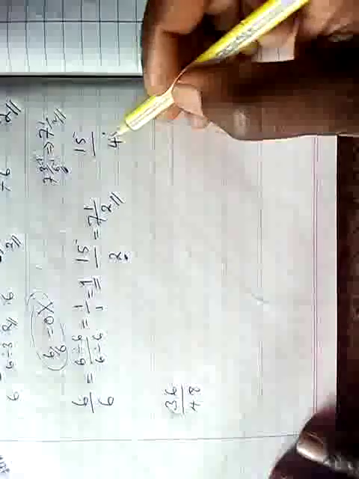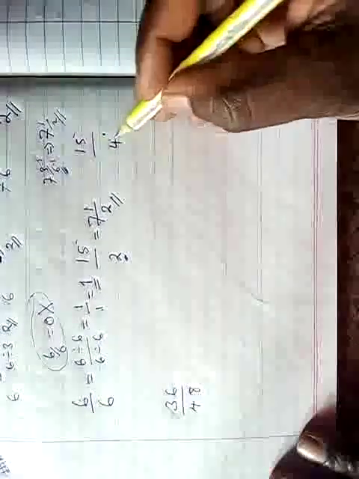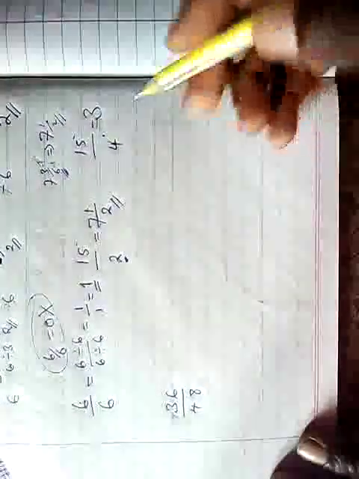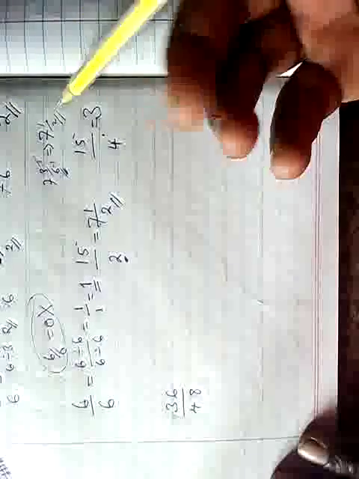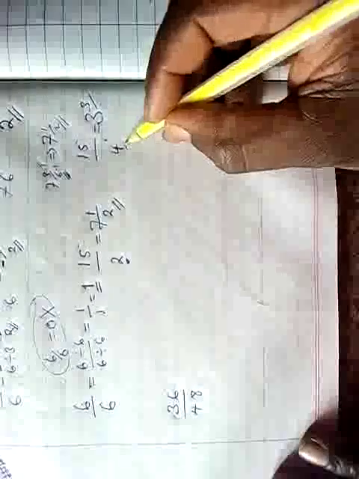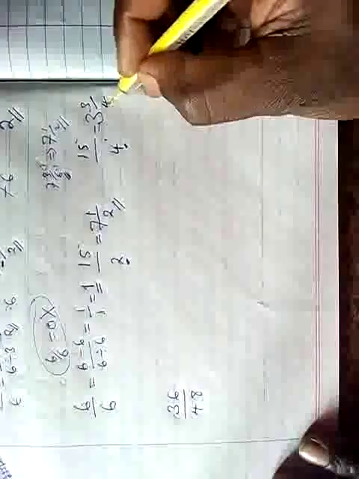We go to the next one. We have 4 into 15. 4 into 15, that is 3 times, which is 4 times 3, that is 12. 12, 13, 14, 15. So we have 3 as a remainder there, and we maintain the denominator. So this is the answer.